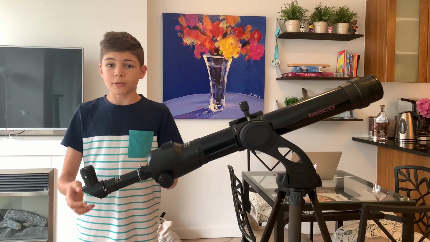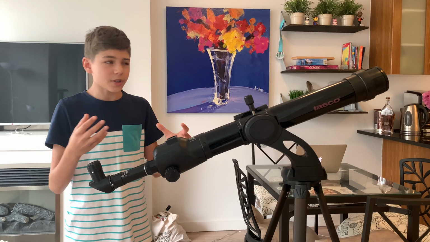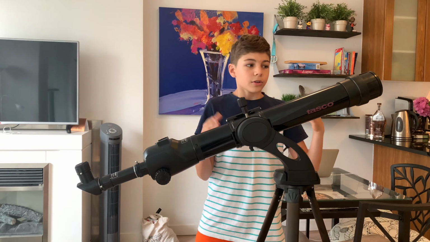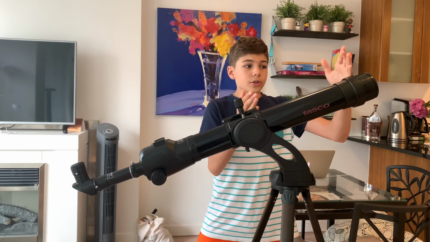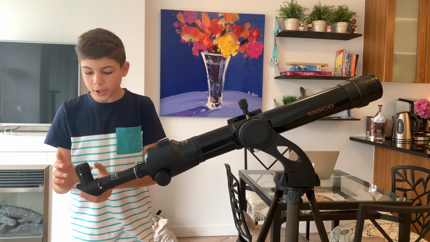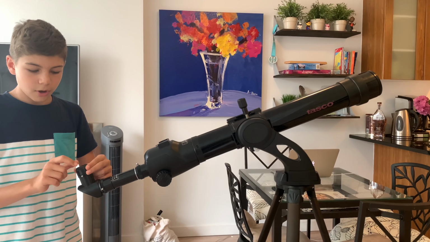Now we'll talk about magnification. It is a measure of how powerful your telescope is and how much it magnifies the image. To calculate magnification, you divide the focal length of your objective lens by the focal length of your eyepiece, and it says a tiny number in millimeters on the eyepiece.